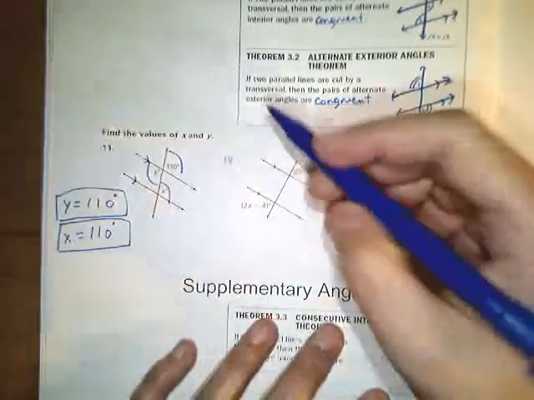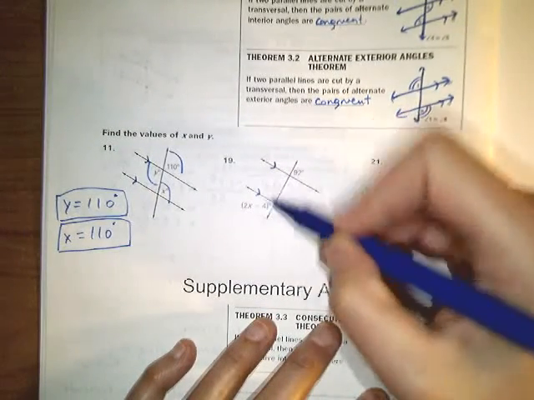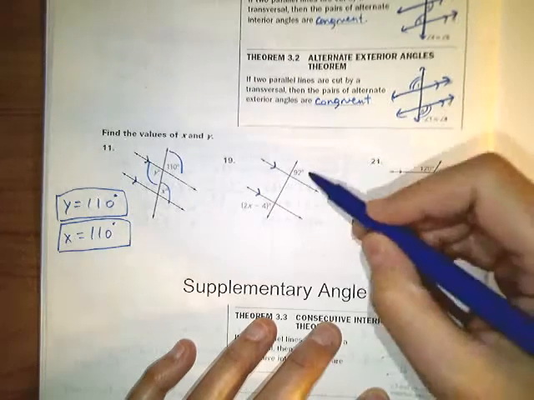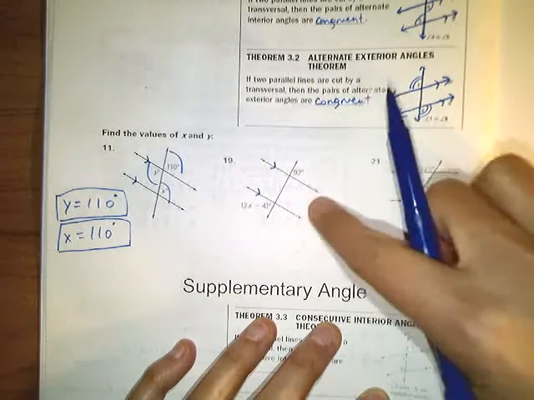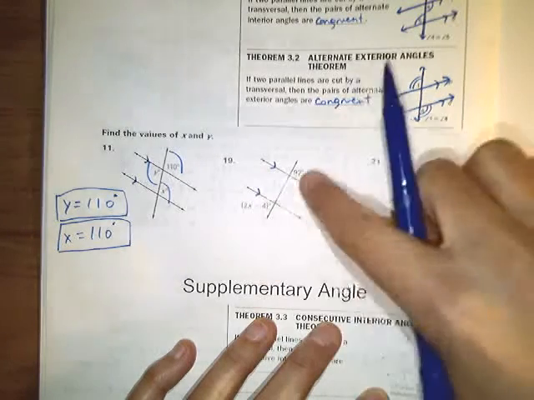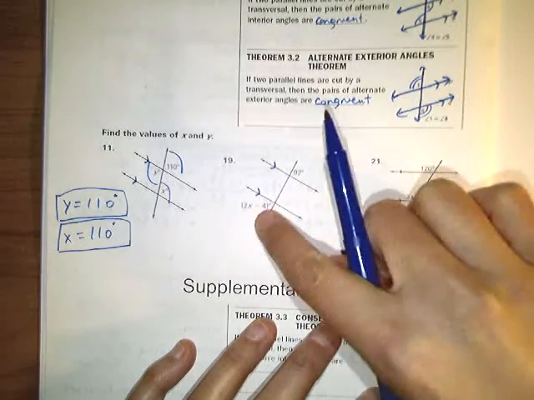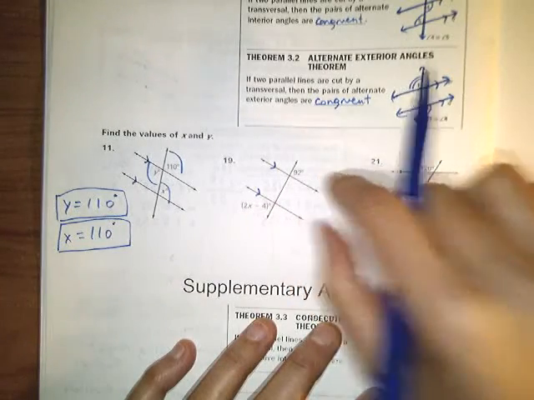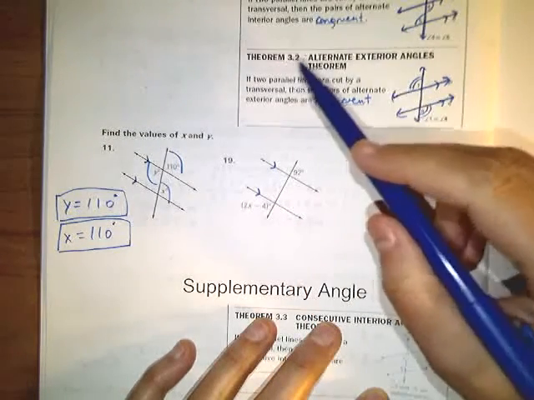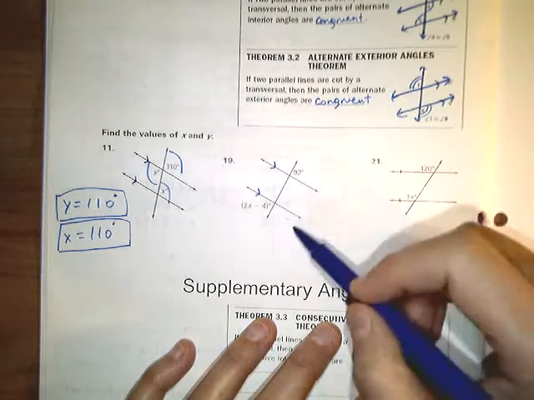Number 19, you have two parallel lines and a transversal cutting through. These two angles are exterior to the roadway. See, this is the roadway, but they're on the opposite sides of the transversal line. So they would be called alternate exterior angles. According to theorem 3.2, they'd have to be congruent.